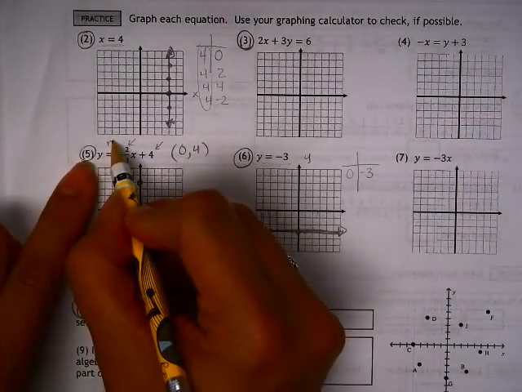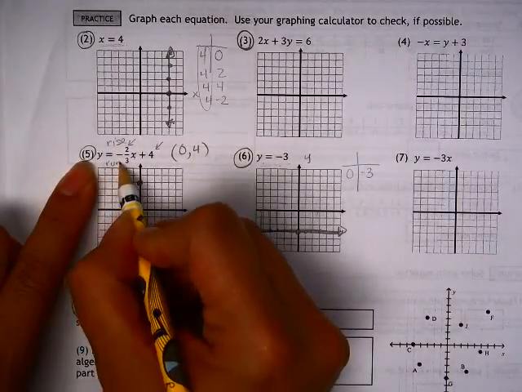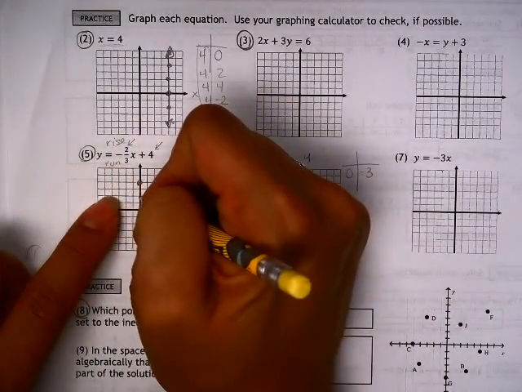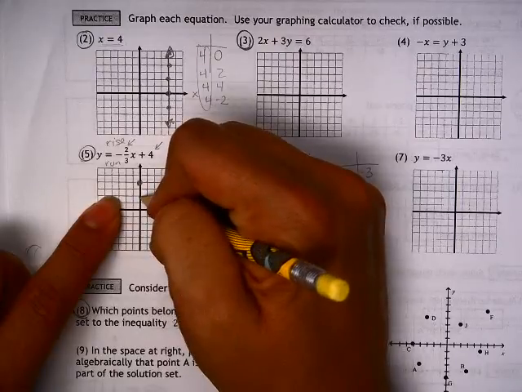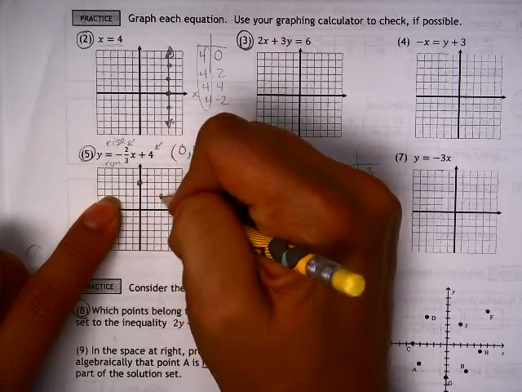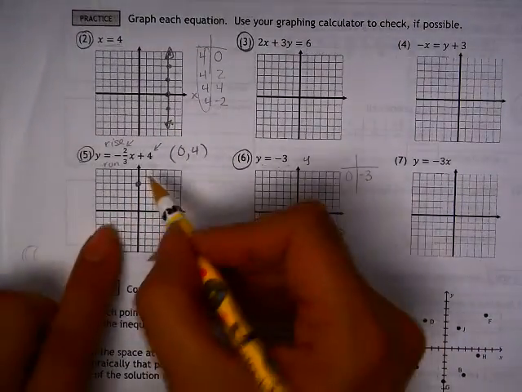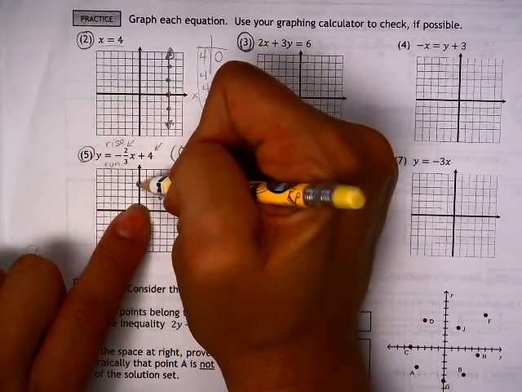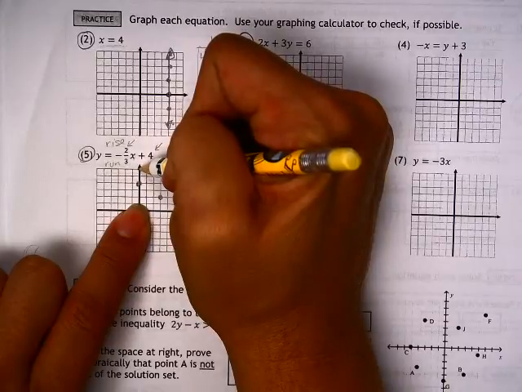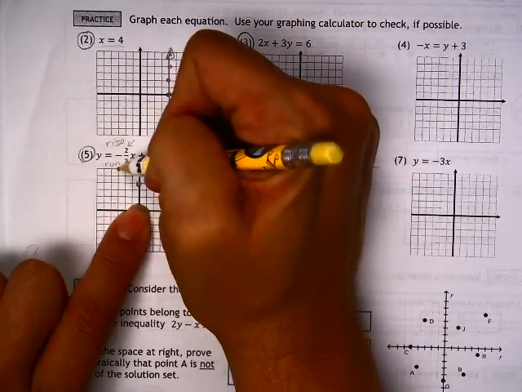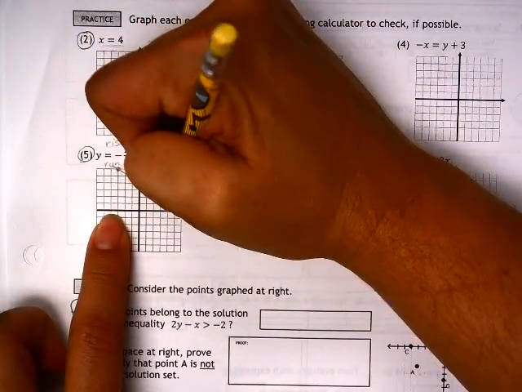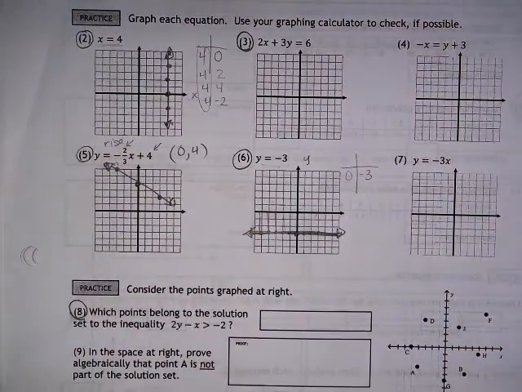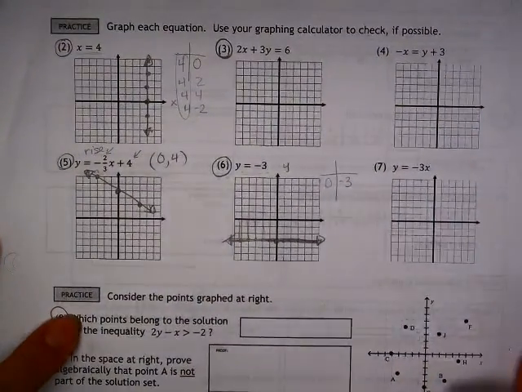From here, it's the rise over the run. And so I go down 2 and over 3 in the positive. You notice one of the directions was negative and one was positive. If I had decided to have 2 be positive, I would need to have 3 be negative, but that's okay, because either way, you get the same line.